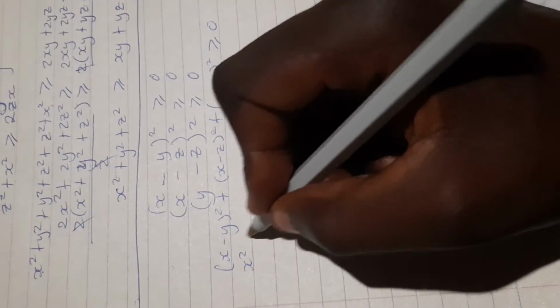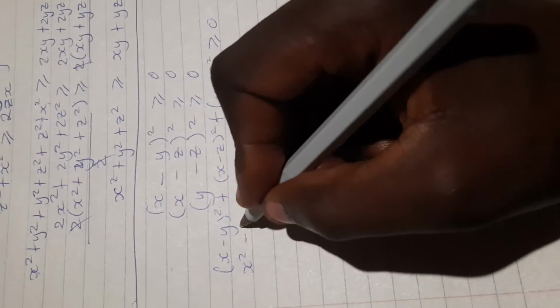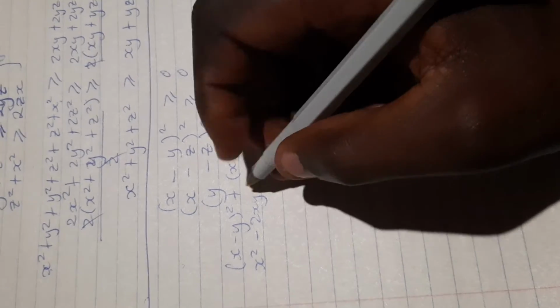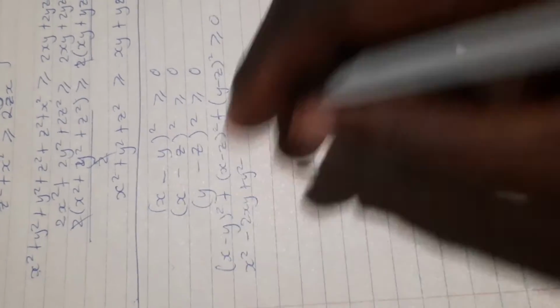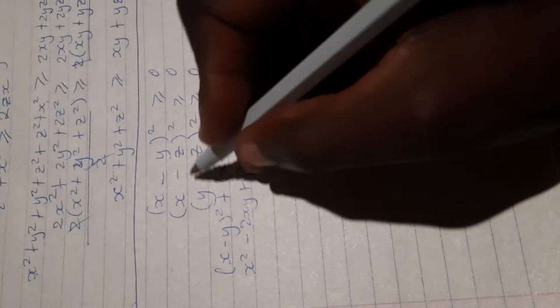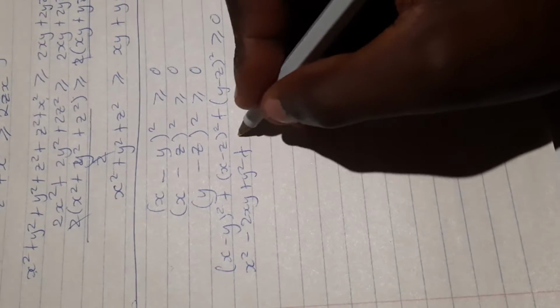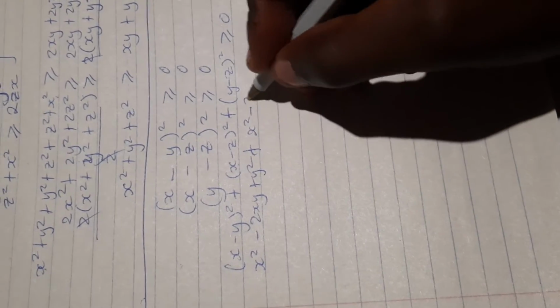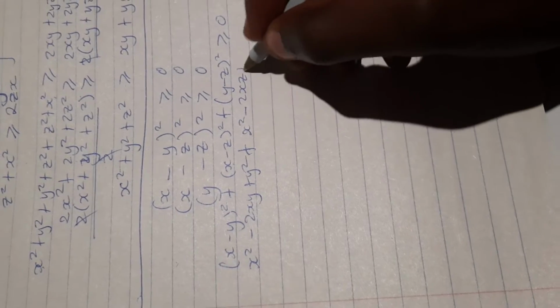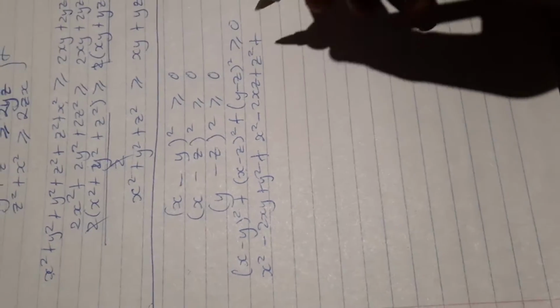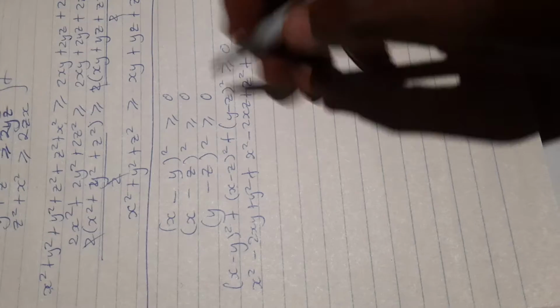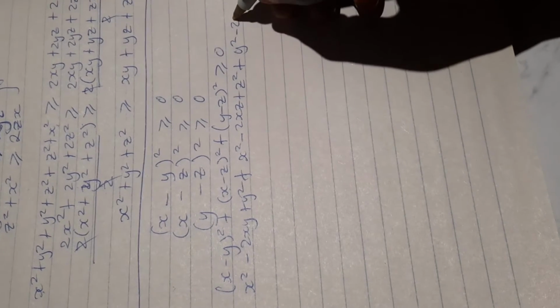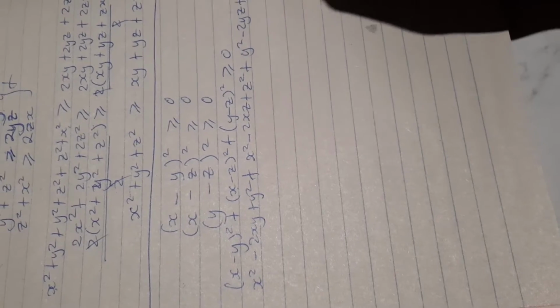So we get x squared then minus 2xy then plus y squared. We are done with this first part. Let's do another one: x squared then minus 2xz then plus z squared. Then let's move on to the last one. We get y squared minus 2yz plus z squared is greater than or equal to 0.